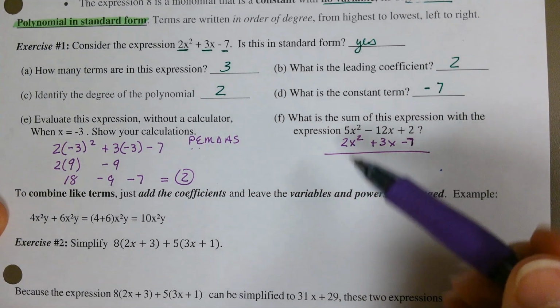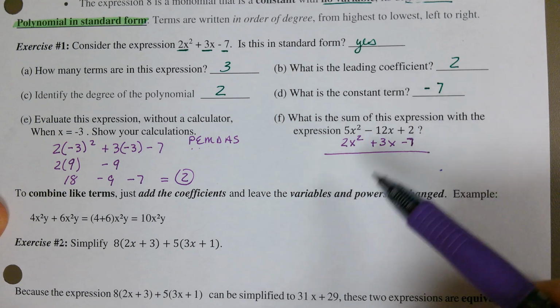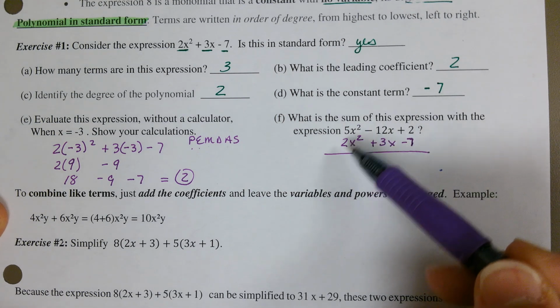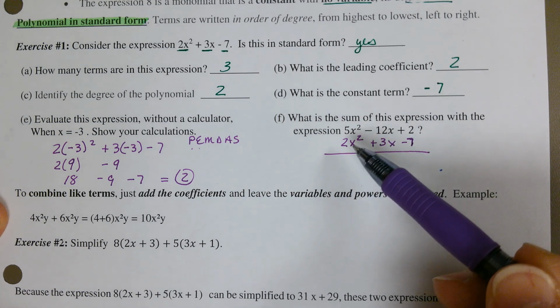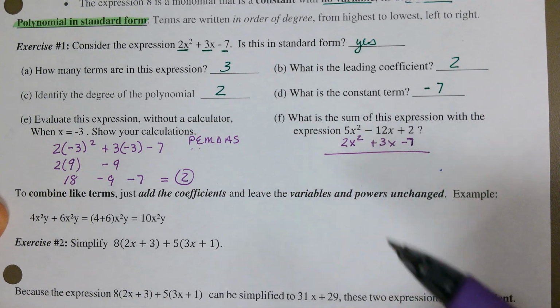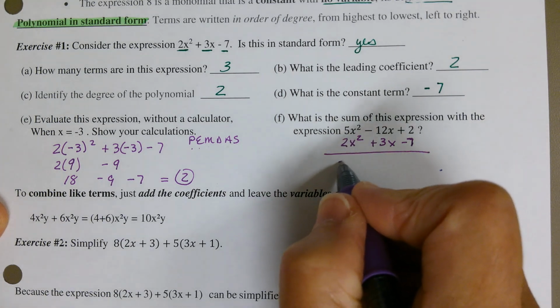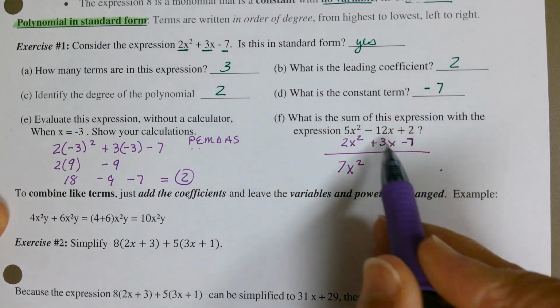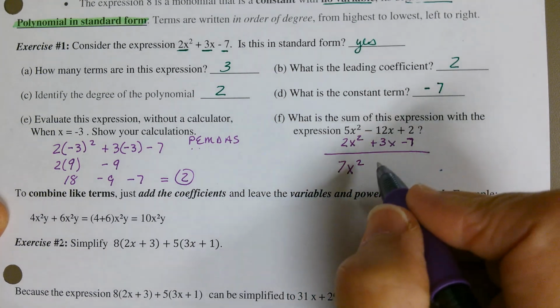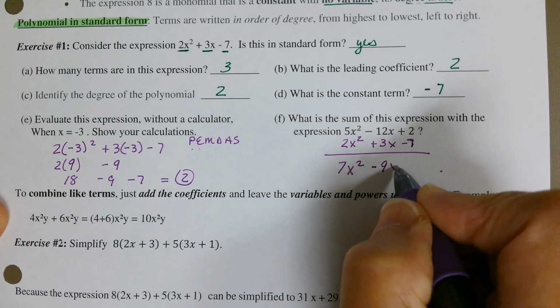Now we combine like terms by simply combining the coefficients and bringing down the variables and exponents. So 5 plus 2 is 7, x squared. Negative 12x and positive 3x is negative 9x.